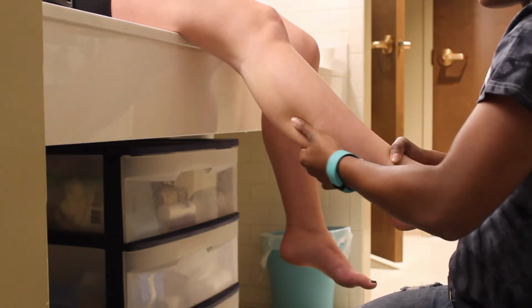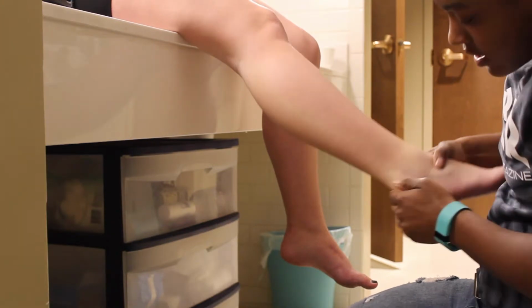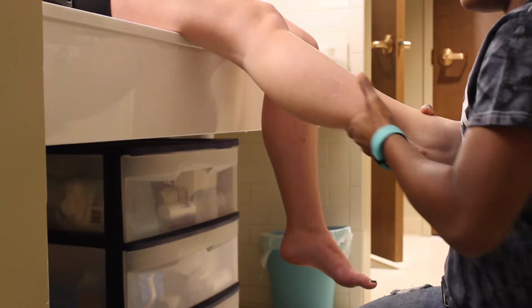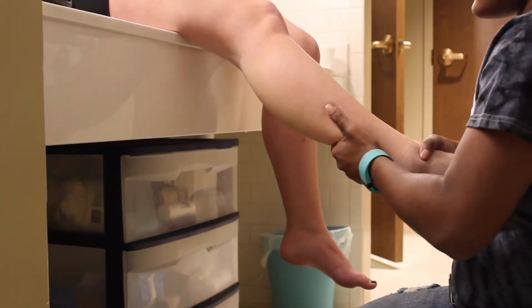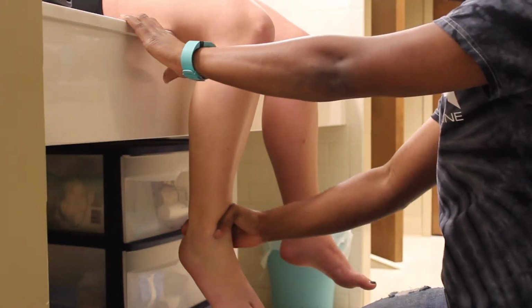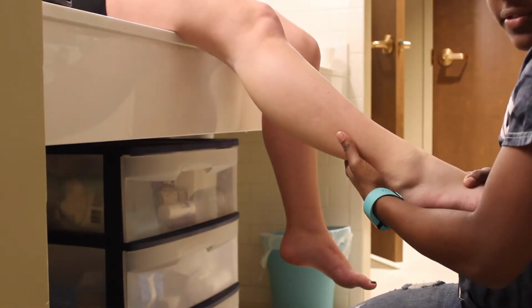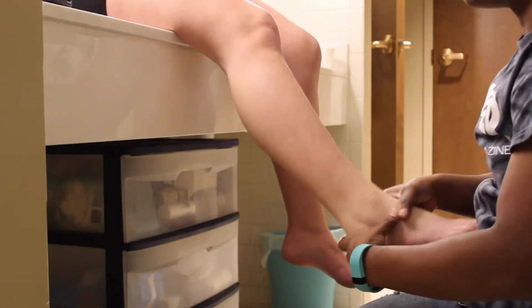And then it connects via the Achilles tendon, which is right in here. And its action is to flex the knee, and it's also for plantar flexion of the ankle.